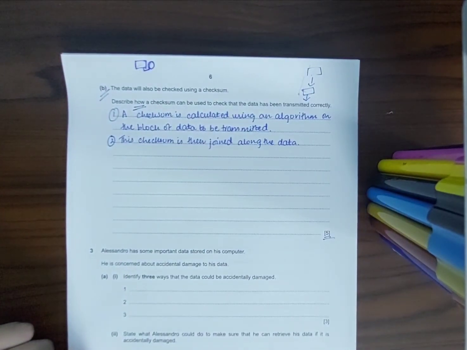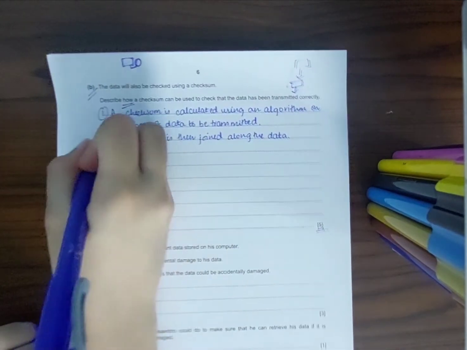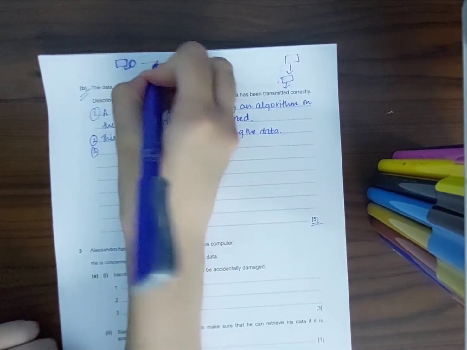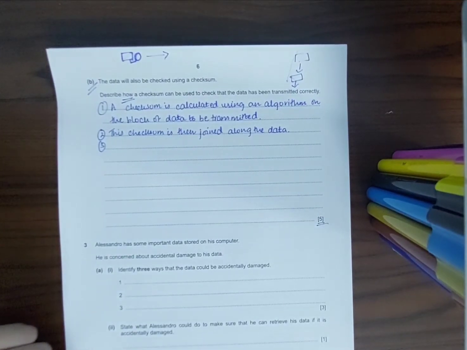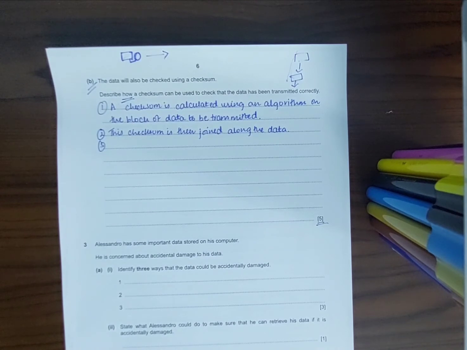Okay, and then at the receiving end, when it is sent, the checksum is again recalculated, right? This checksum of data received is recalculated, and then it is compared to the previous checksum that is sent. If these values are not same, then obviously an error has occurred.